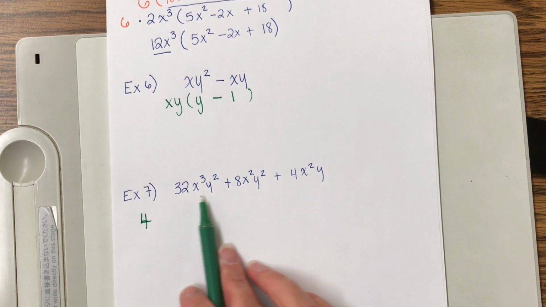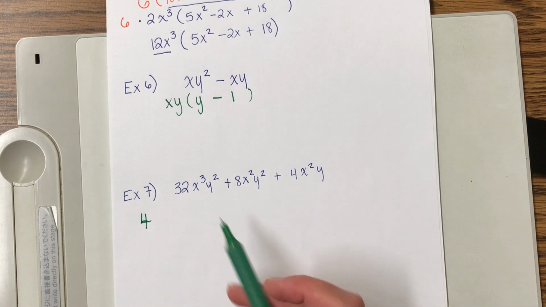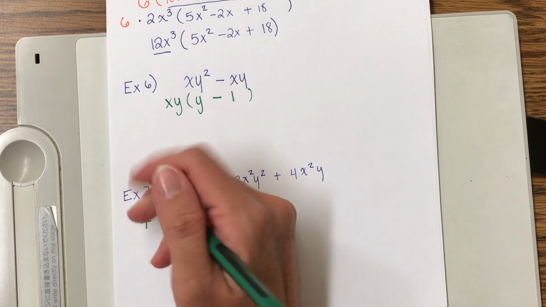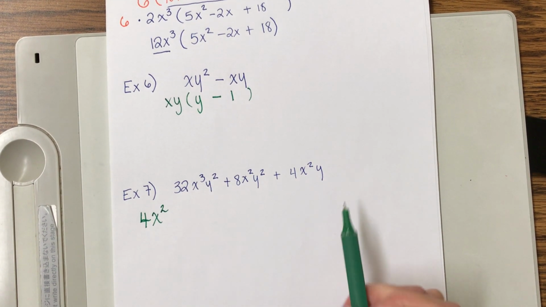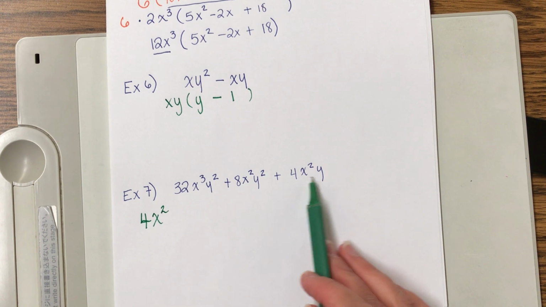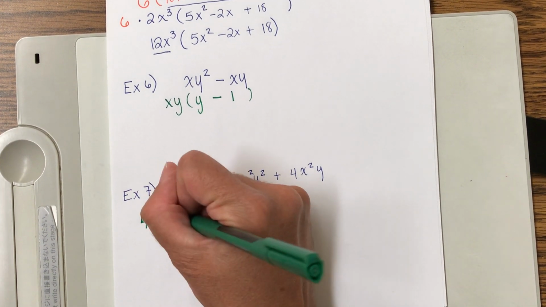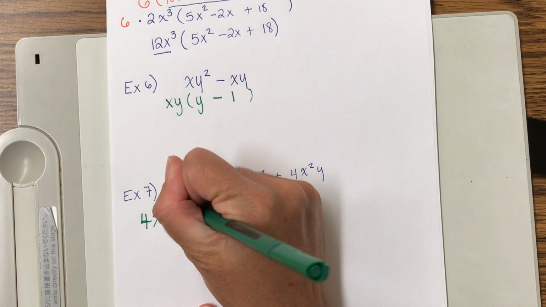So then now notice how we have x's in common. What's the greatest amount of x's that we have in common? X cubed, x squared, and x squared. So it appears to be an x squared because they all have at least 2 x's. And then we also have y's in common. So it appears that our greatest amount of y's is the single y. So we have a GCF of 4x squared y.